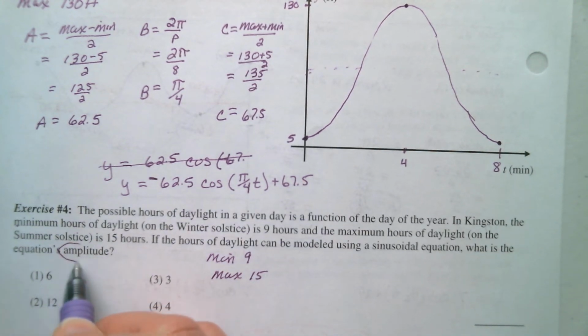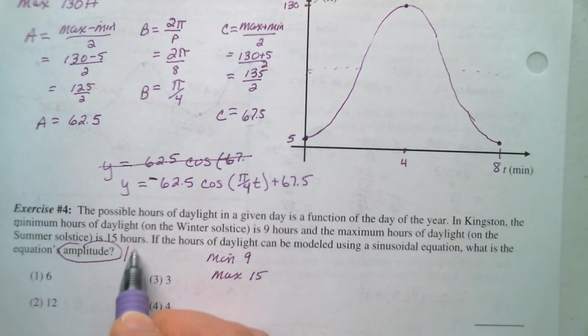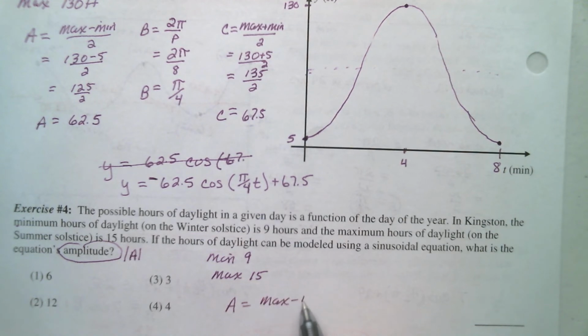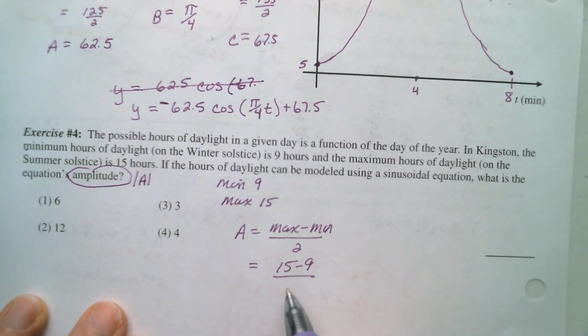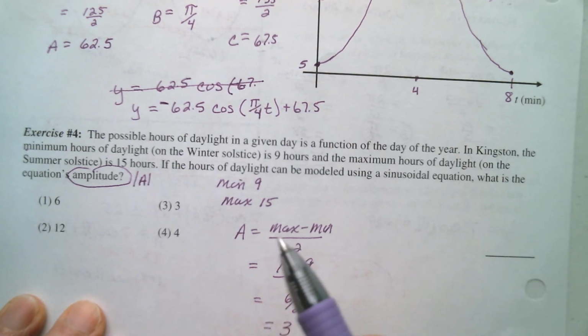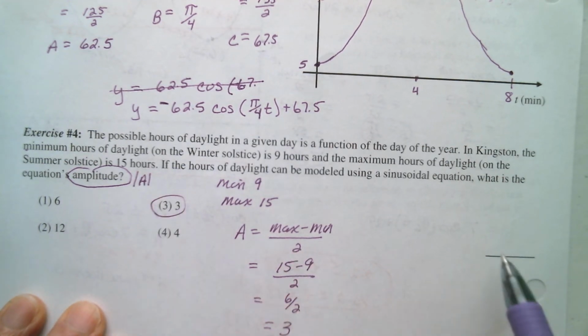Okay, so amplitude is the absolute value of A. And we know that A is equal to the max minus the min divided by 2. 15 minus 9 is 6 divided by 2 is 3. The absolute value of 3 is 3.